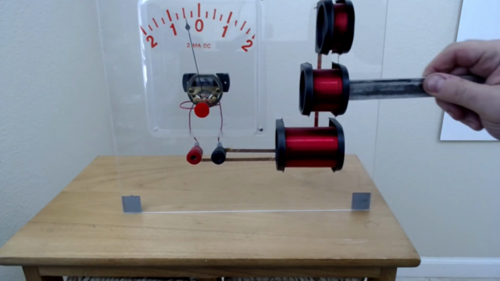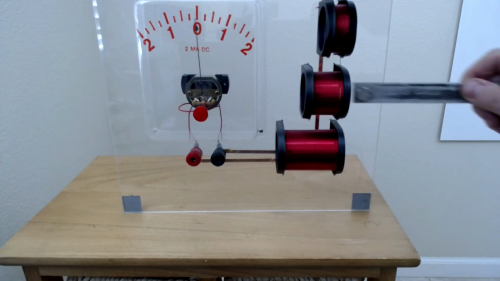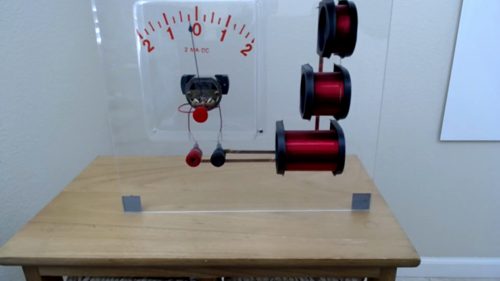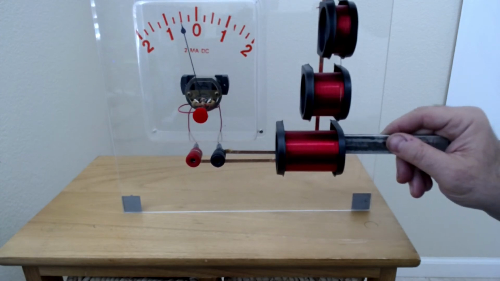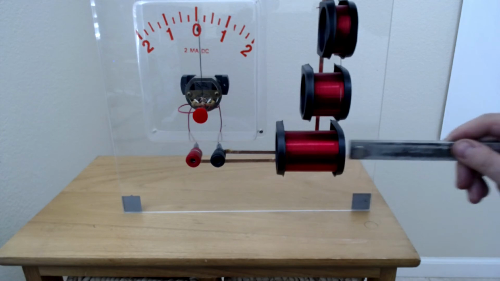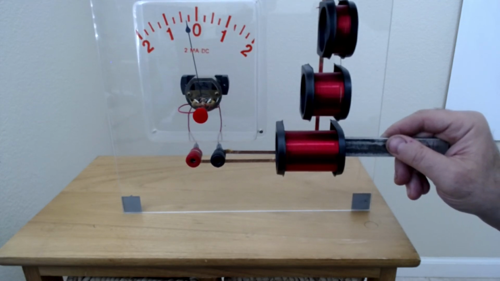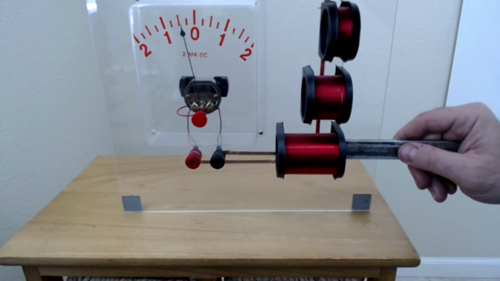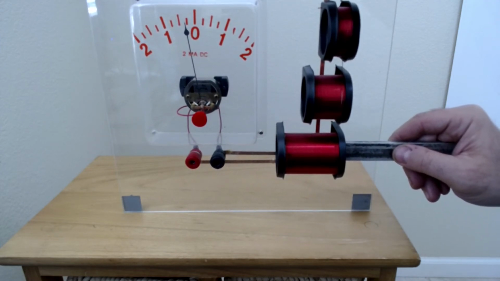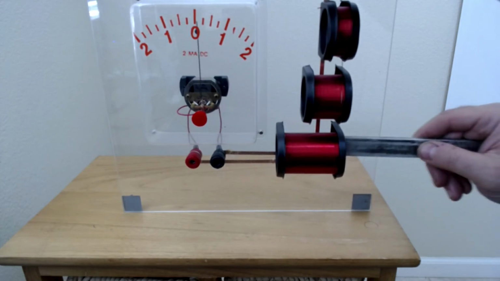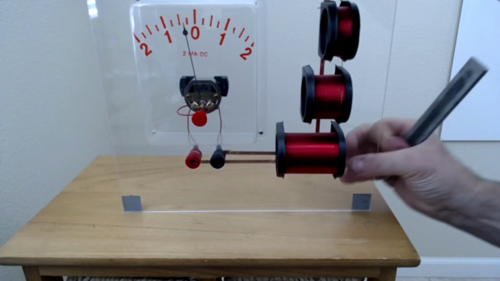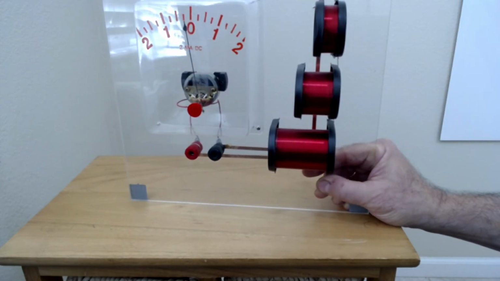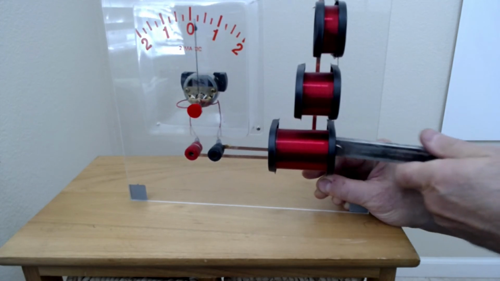And if I have more turns in the coil, I get an even bigger deflection. And notice the direction in which I move it makes a difference, because if I move it in, the needle moves in one direction. When I pull it out, the needle moves in the other direction. And if I leave the magnet inside the coil without it moving, nothing happens. It's only when it's moving. The coil is experiencing a changing magnetic field.